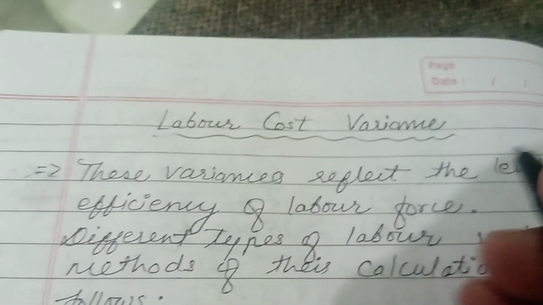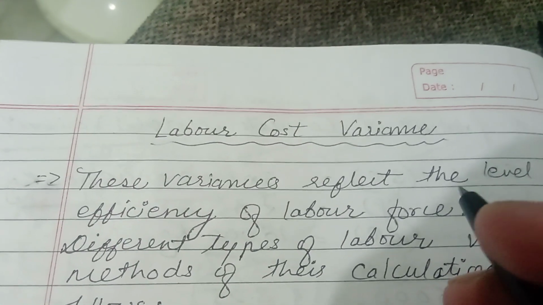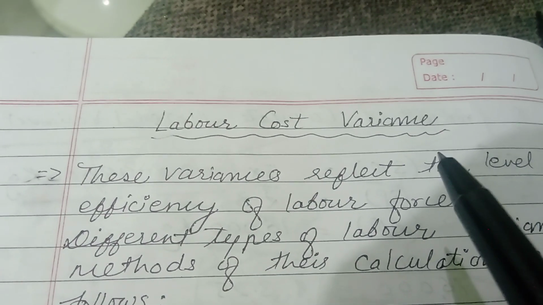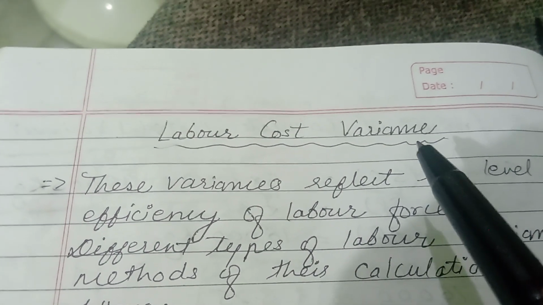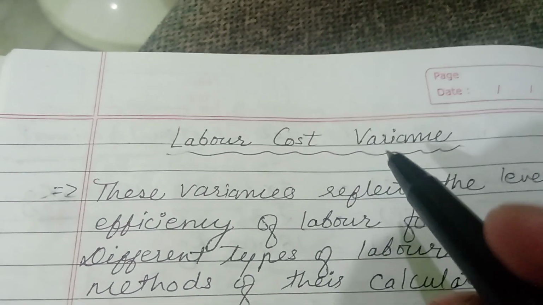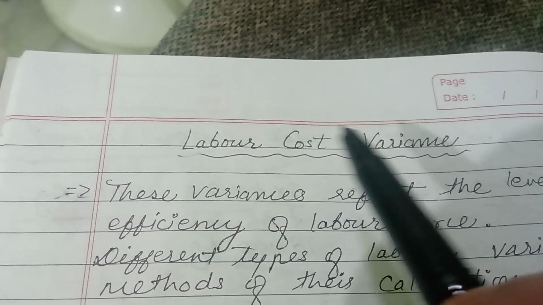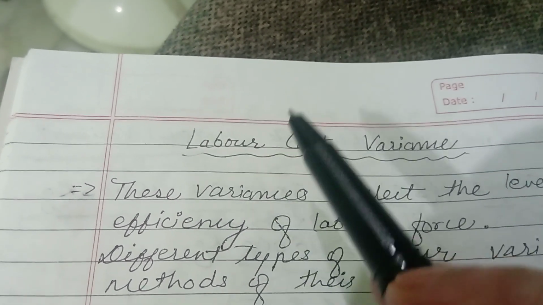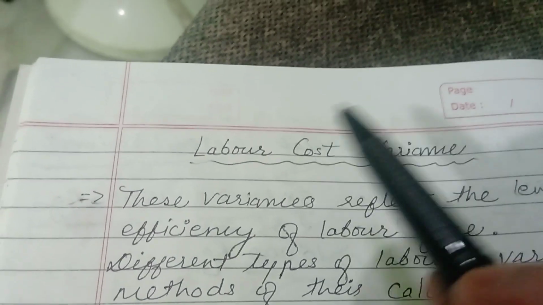Students, let us continue the standard costing. In our previous chapters, we discussed the material cost variance. Today's topic is labor cost variance. Now, labor cost variance is actually related with the labor. Again, we have to check the deviations.